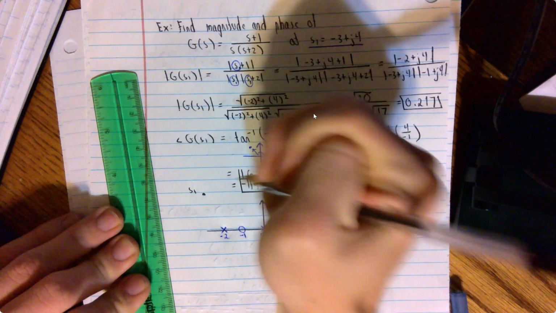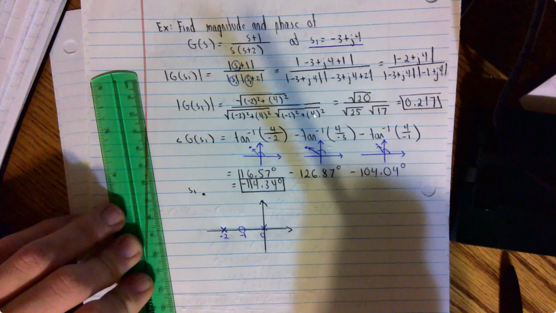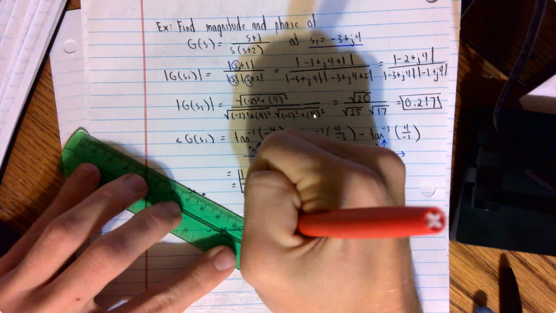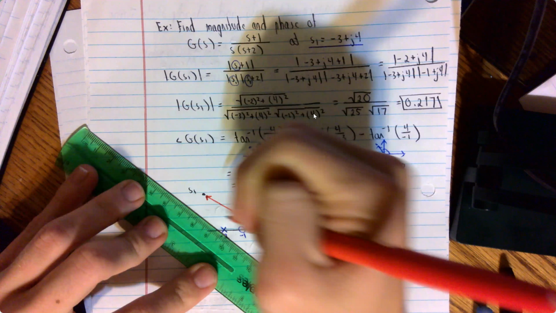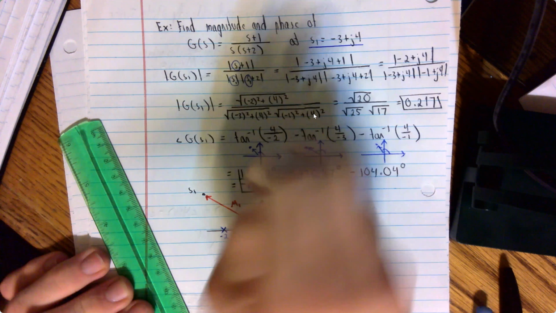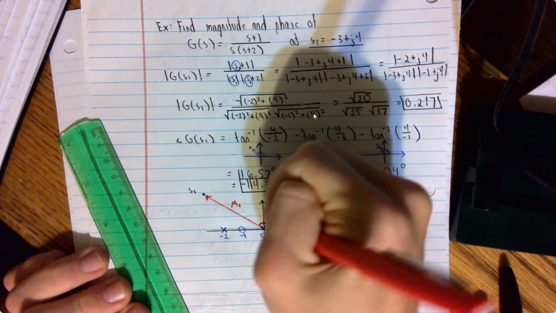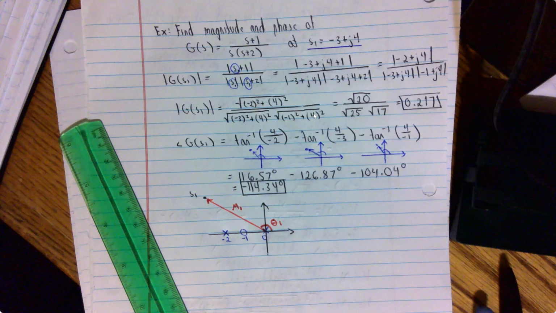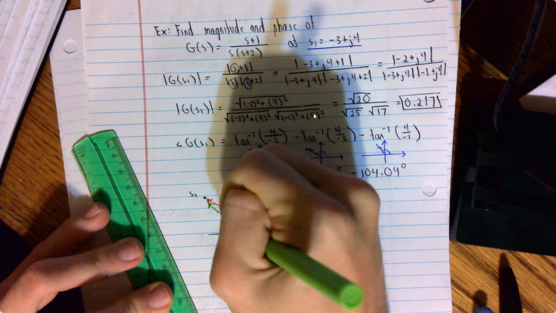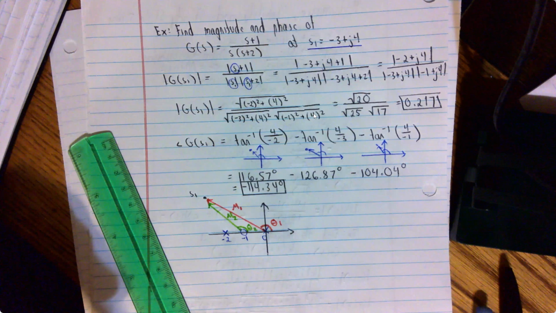And so what we're doing here is basically just trying to find the magnitude. We're finding the contribution by each of these poles and zeros. So this would be the magnitude of the first pole to that point, and then the phase angle of that first one. And then here, we're finding the magnitude of the zero and the phase angle. And then here, we're finding the magnitude of the third one and the phase angle.